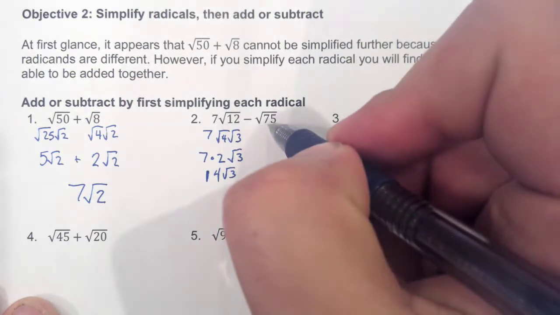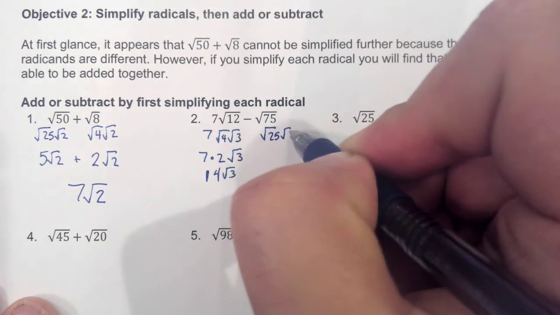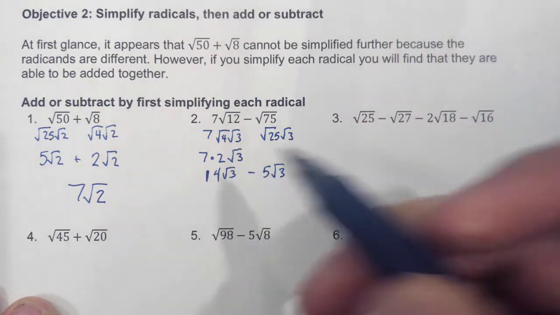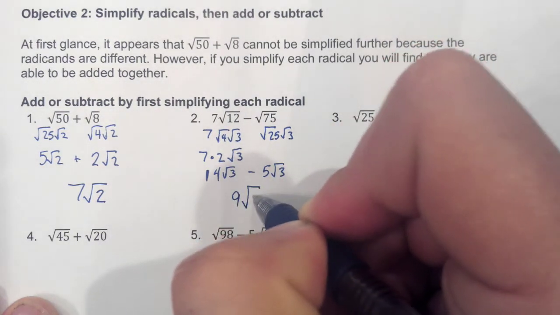Okay, and then the square root of 75, what perfect square divides it? That would be 25 times 3. So that's 5 square roots of 3. Put a minus sign there. 14 square roots of 3 minus 5 square roots of 3 is 9 square roots of 3.